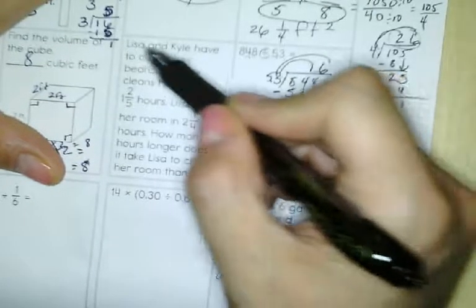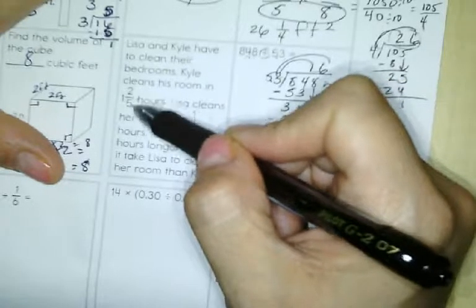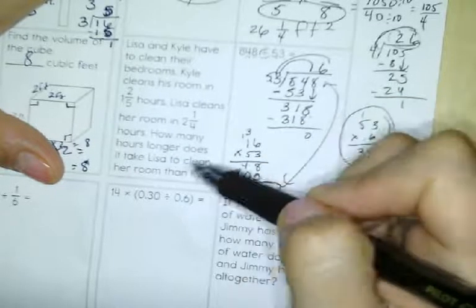All right, let's read this word problem. Lisa and Kyle have to clean their bedrooms. Kyle cleans his room in 1 2/5 hours. Lisa cleans her room in 2 1/4 hours. How many hours longer does it take Lisa to clean her room than Kyle?